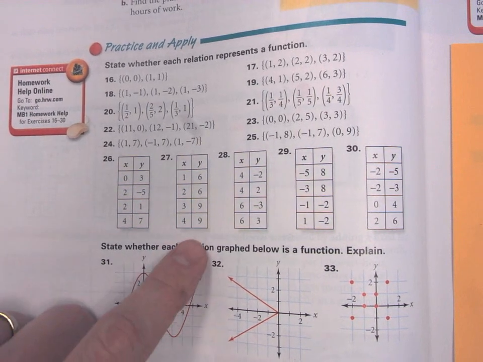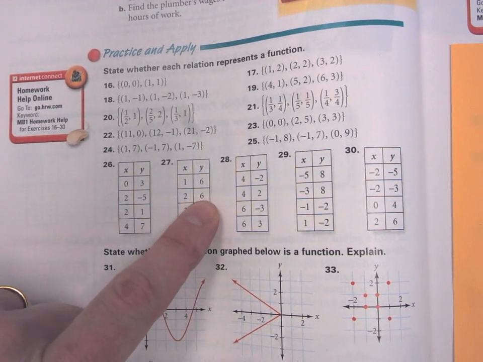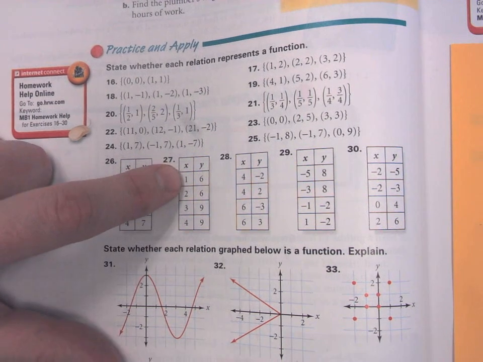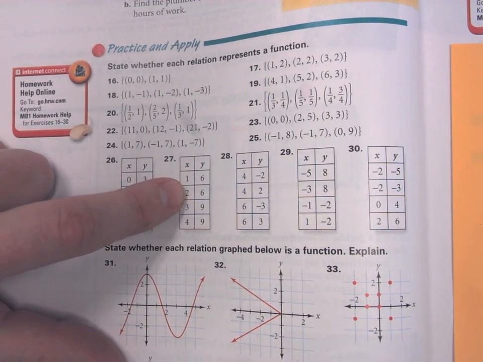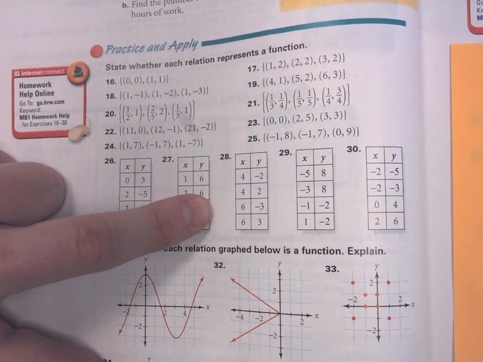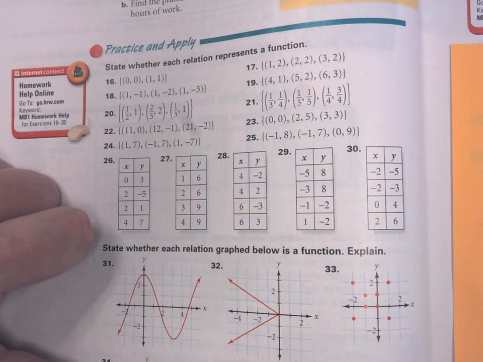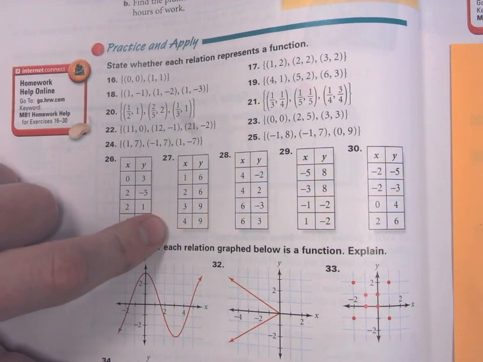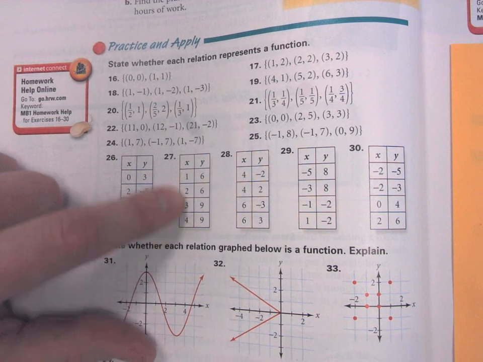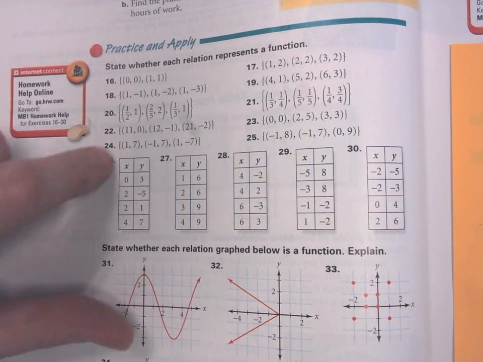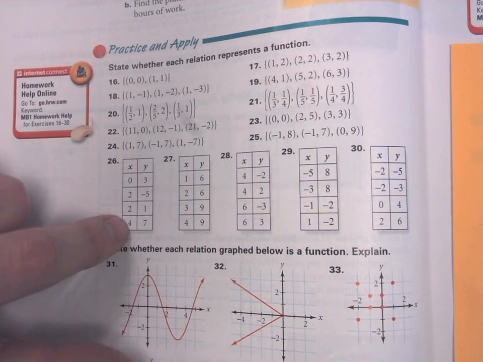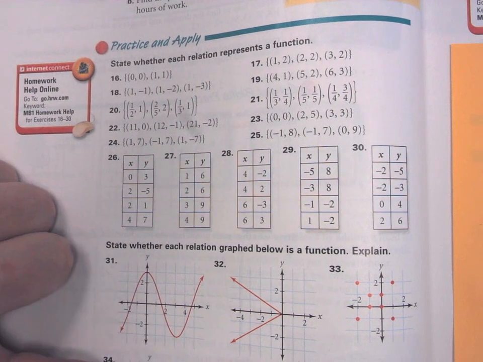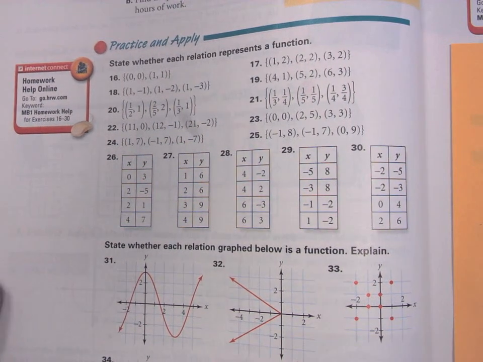Okay? Now in 27, we see repeated y's, and that's fine. Does this input have one output? Yes, it does. Does this input have one output? Yes, it does. Does this one have one output? Yes, it does. Does this one have one output? Yes, it does. It doesn't matter if some of those outputs are the same. What's important is that none of the inputs are the same. Okay? So this, I would say, is not a function. This one is a function. So there's an example there for you.